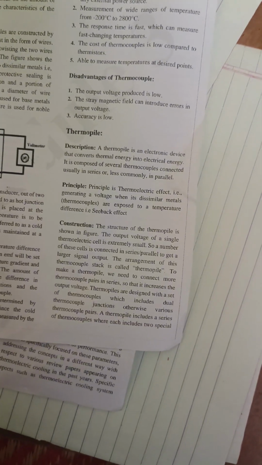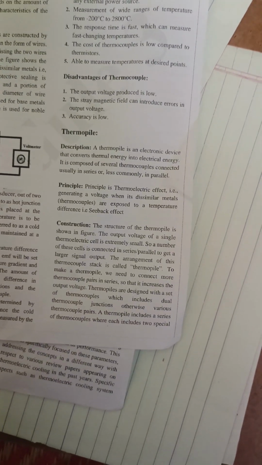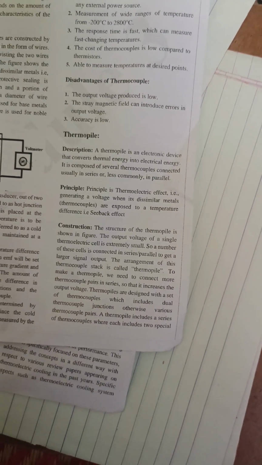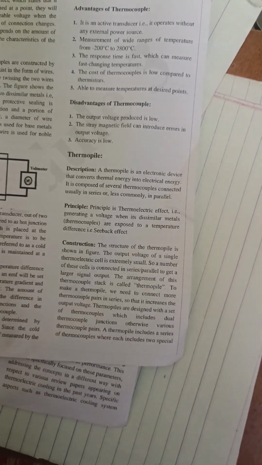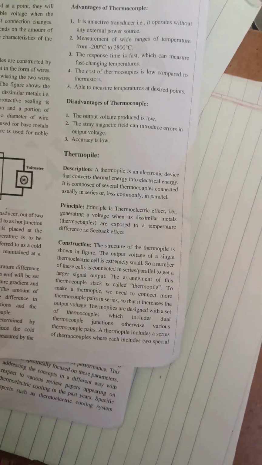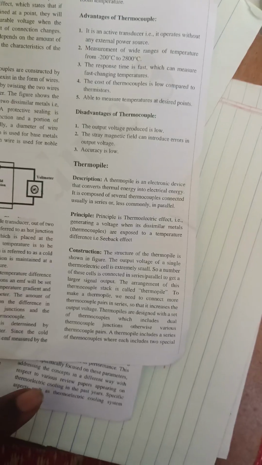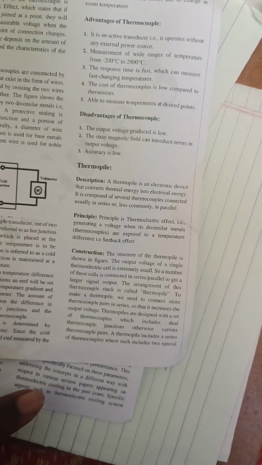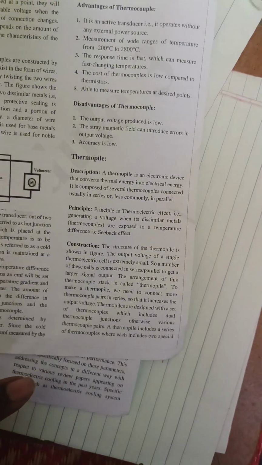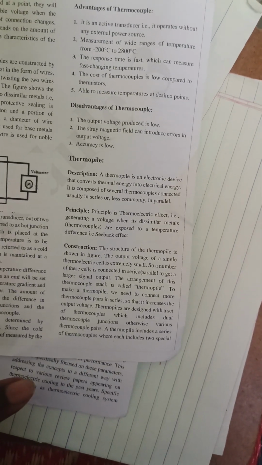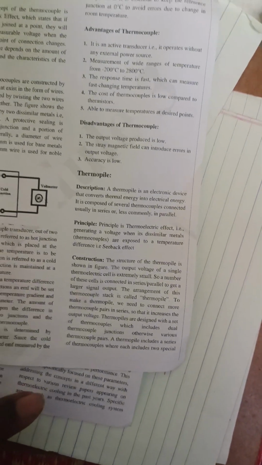The output voltage signal of a single thermocell is extremely small, so a number of cells are connected in series or parallel to get a larger output signal. Thermocouples arranged in a stack are called a thermopile. Two thermocouple pairs are in series, which increases the output.